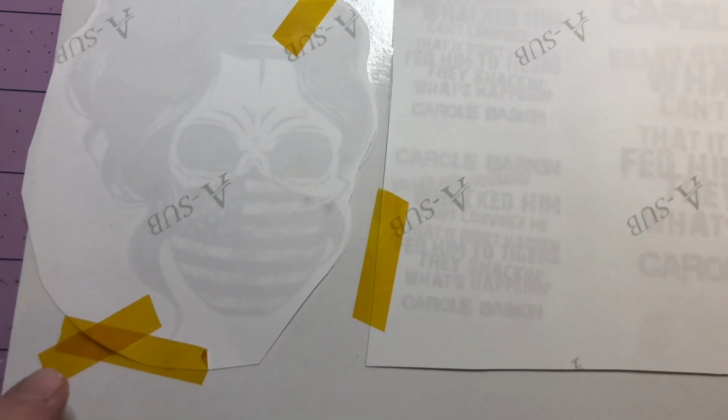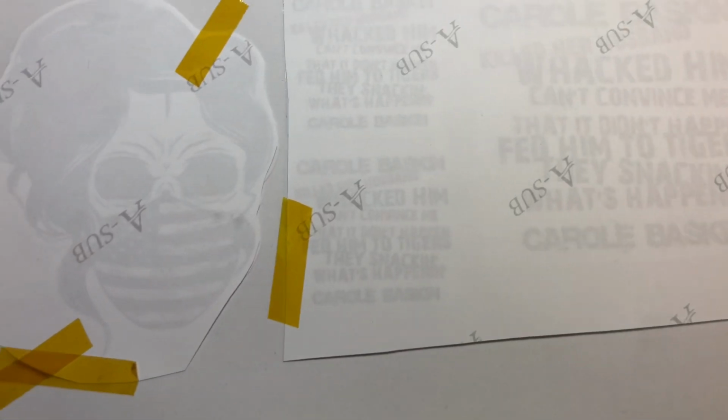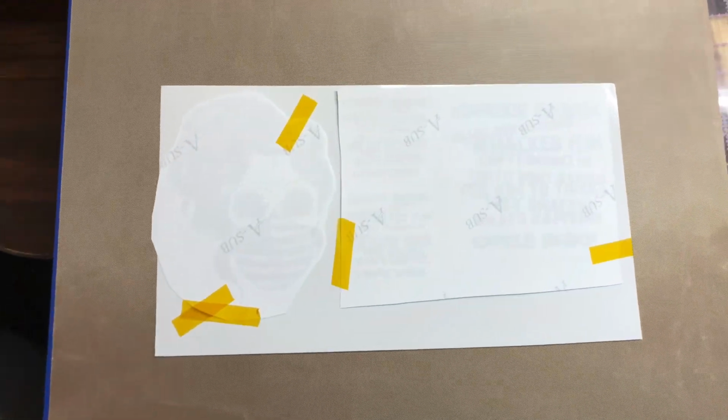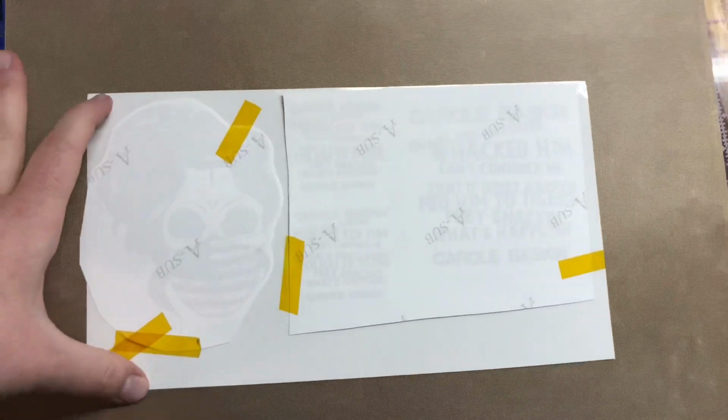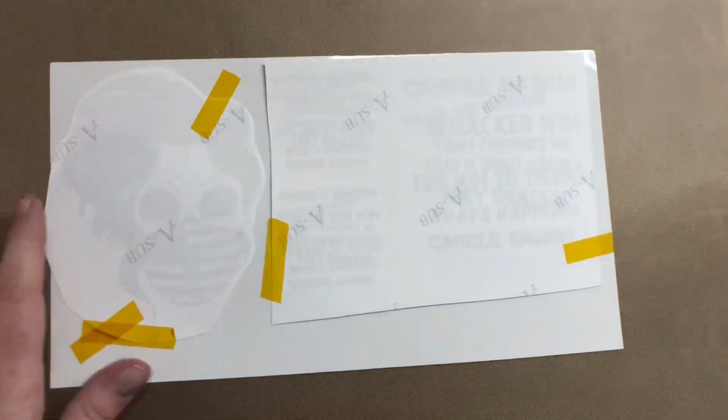Use high heat tape. You don't have to use this much. I just got excited. Just tape it down in a couple places. It's not really going to go anywhere, so just a couple pieces will do. And we're going to take it over to the heat press. We have our heat press preheated at 350 degrees. We're going to press it for 3.5 minutes. That seems crazy long, but I promise it's going to turn out great.